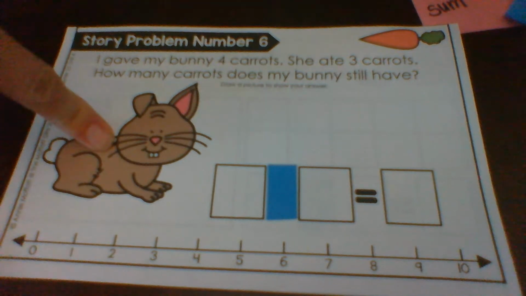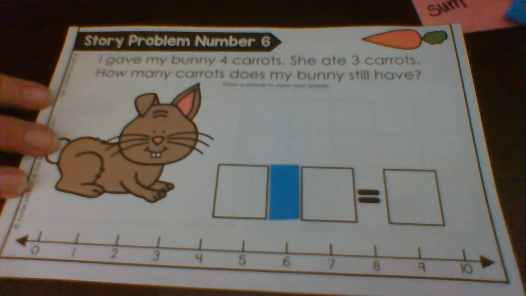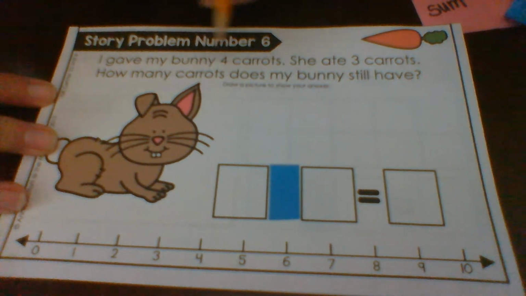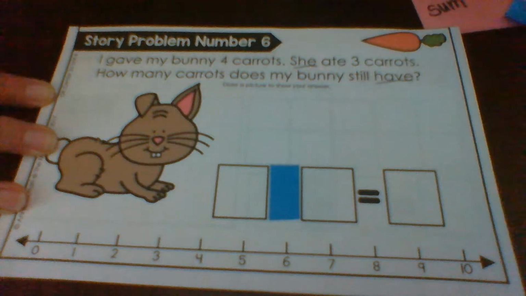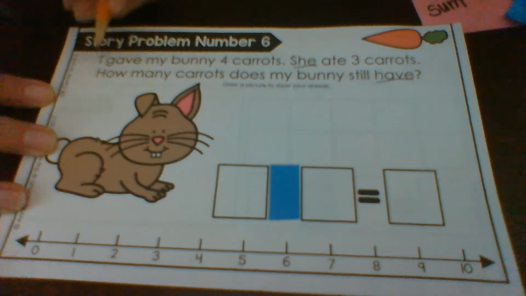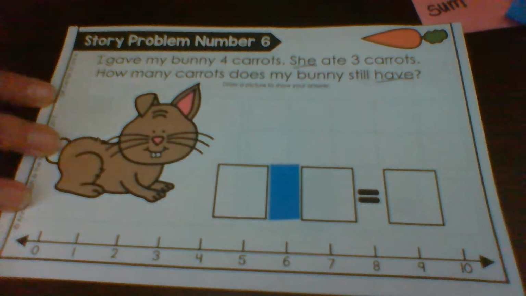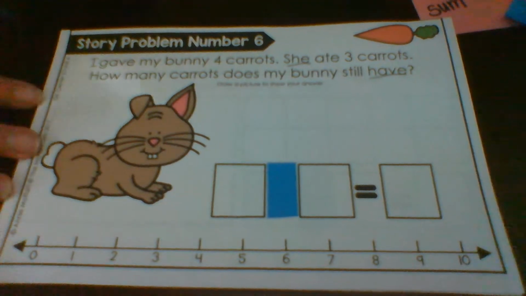Oh, it's a bunny. Just in time for Easter. Oh, Mrs. Gibbs really shouldn't have done that. All right, ready? Oh, this is a new sight word. Not a new sight word, but it looked a little bit different. Okay.